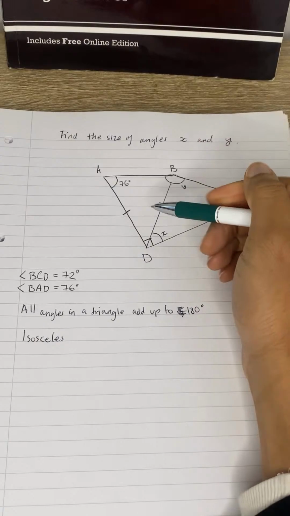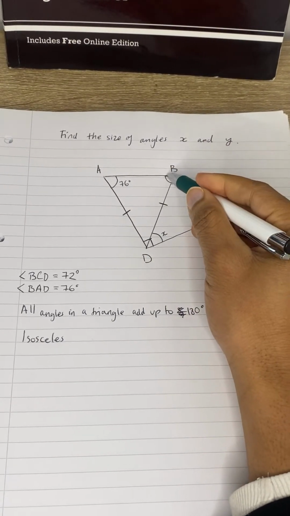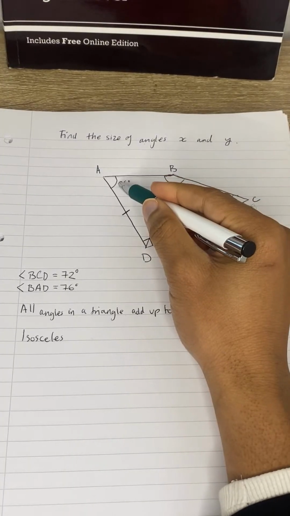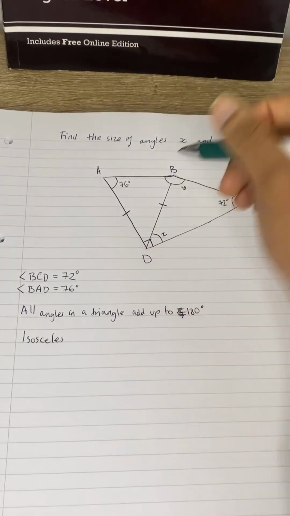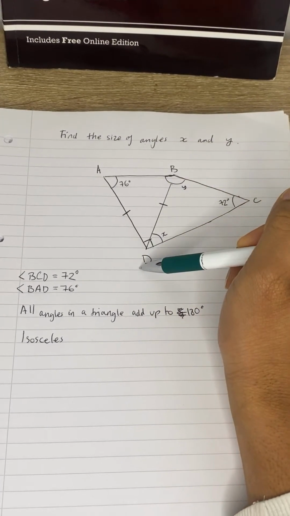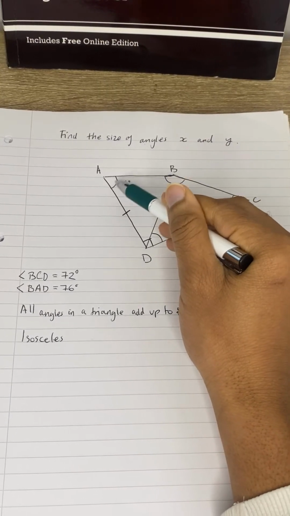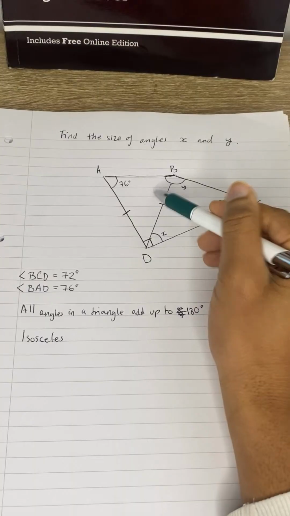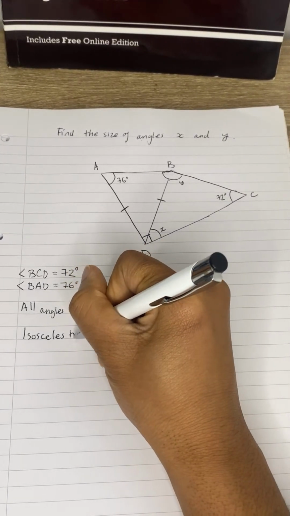It means that these two sides are the same, and they share this same line, meaning that these two angles, well, not this angle, let's say if I create another angle here, angle ABD and angle DAB will be the same. So there'll be 76 here and 76 here of a triangle. That's what isosceles means.